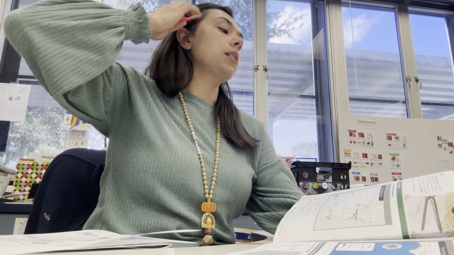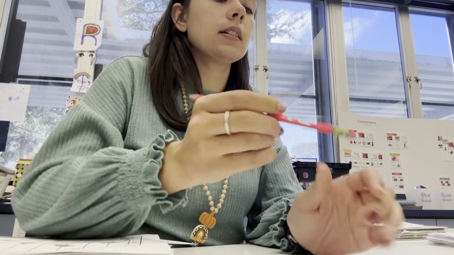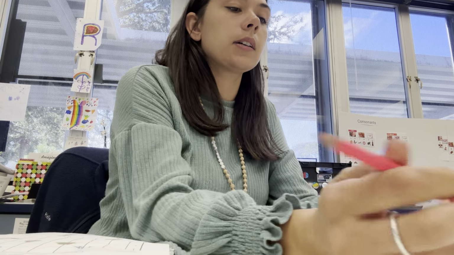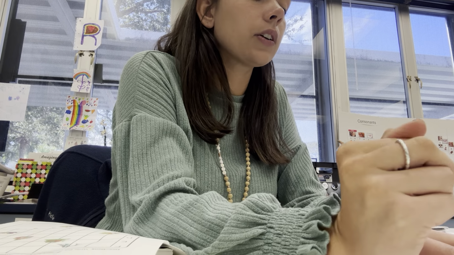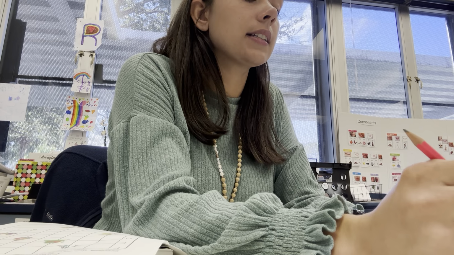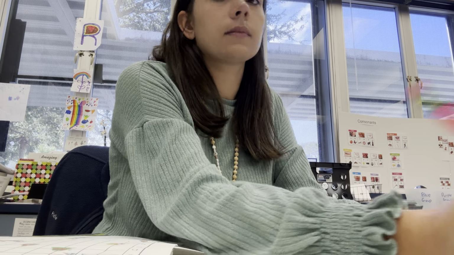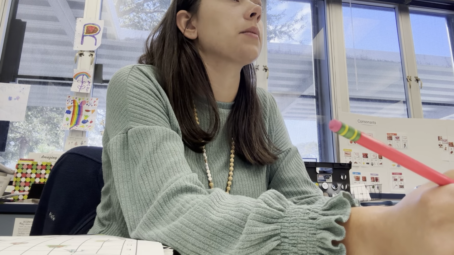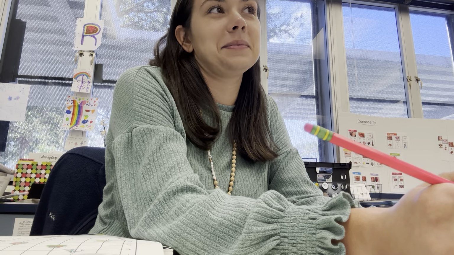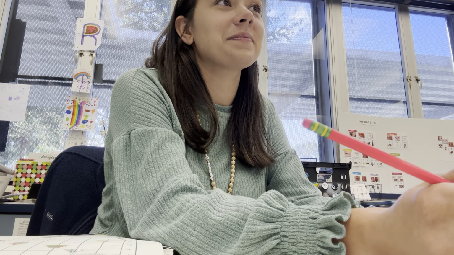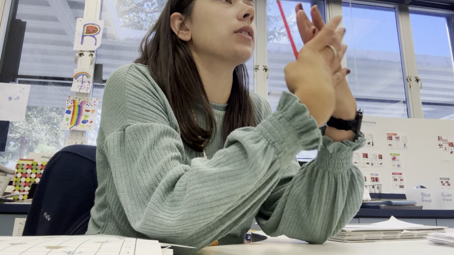So we're going to read in our book on page 10 about map grids and the coordinates that are in here. So I'm going to read, just follow along with me, okay? A coordinate grid helps us find places on a map. A coordinate grid is a group of intersecting lines on a map. Do you know what intersecting means? So what would intersecting mean? Any guesses? So intersecting means like crossing over.